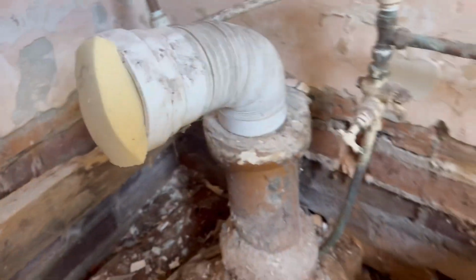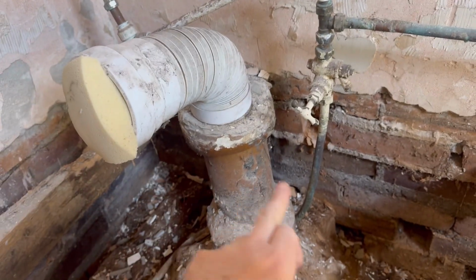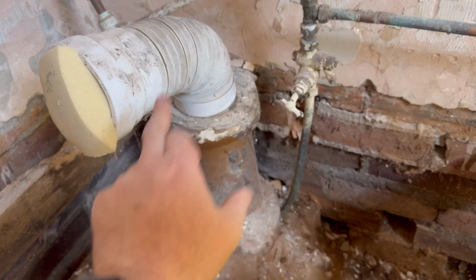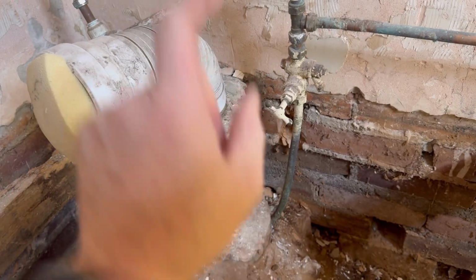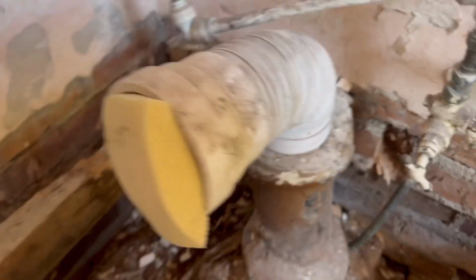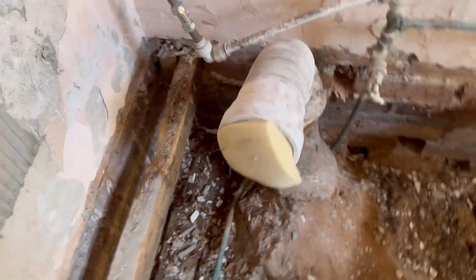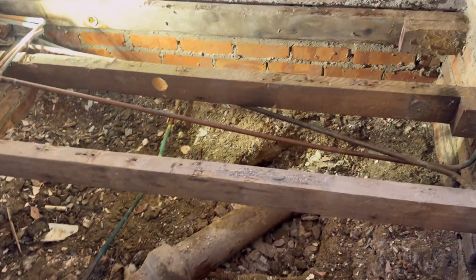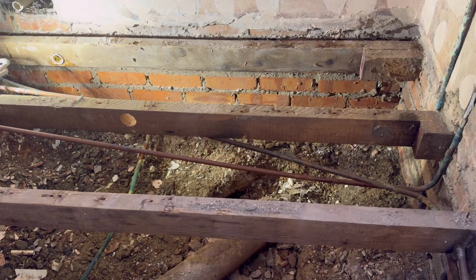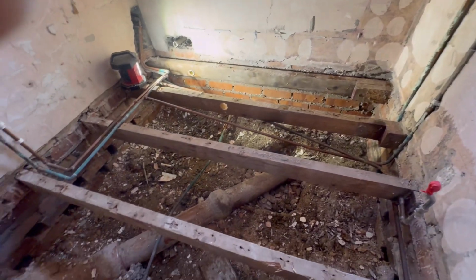So every single time the toilet is being flushed, it's been feeding water into here. I did say this was the problem area here from the room on the other side. I did suspect it. So we're going to dig this all out. We're going to run a new soil pipe in. We're going to connect the new shower tray to that soil pipe. And then that should be all our problems gone.